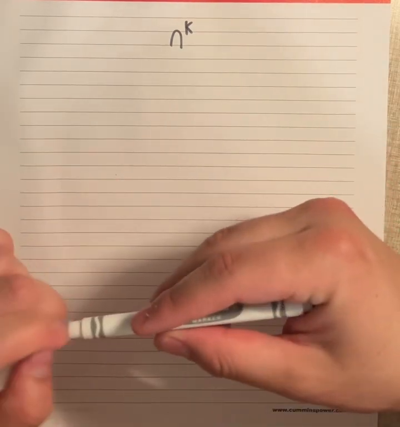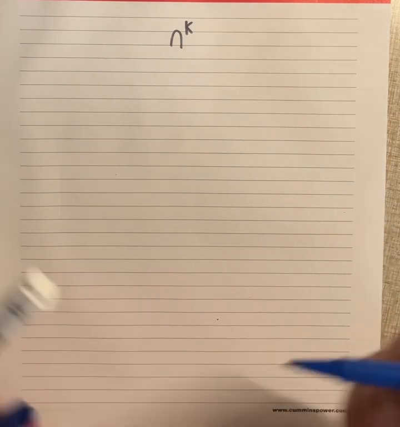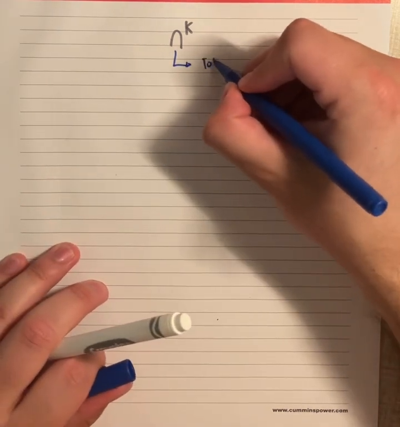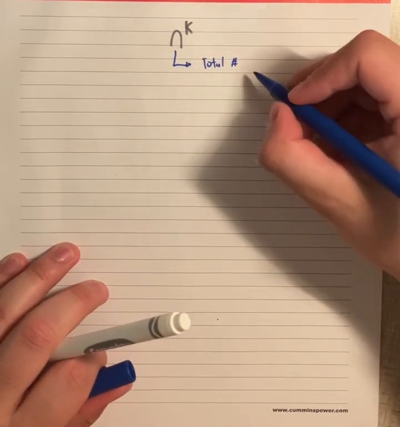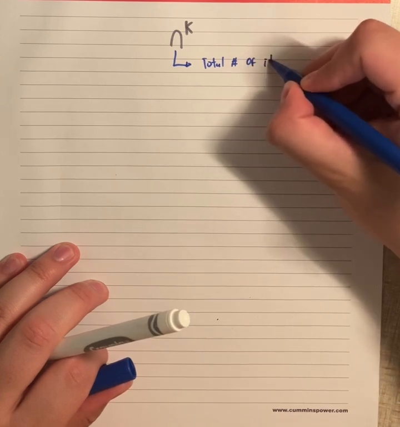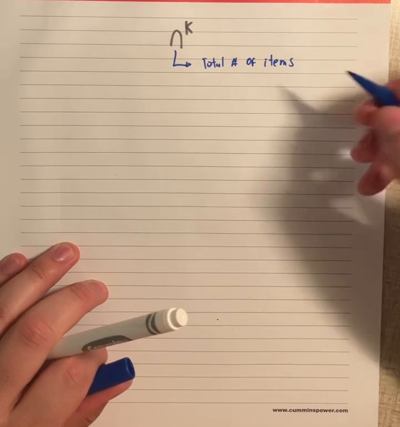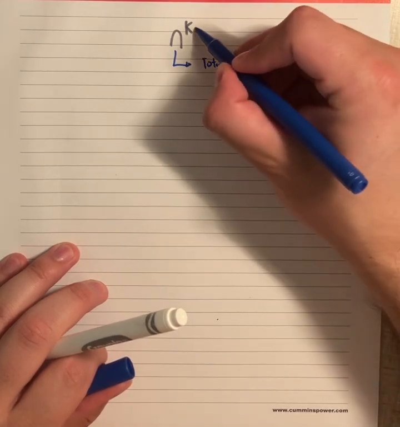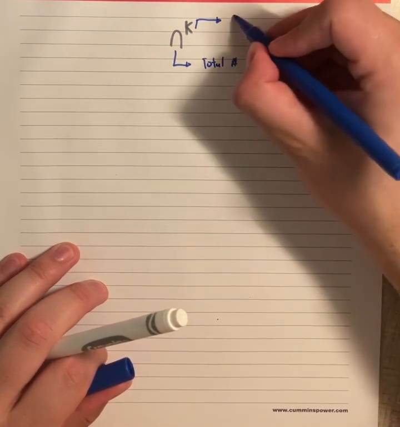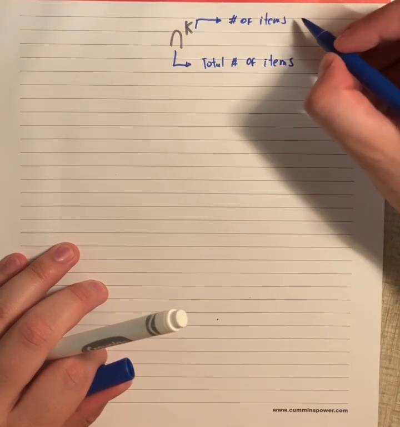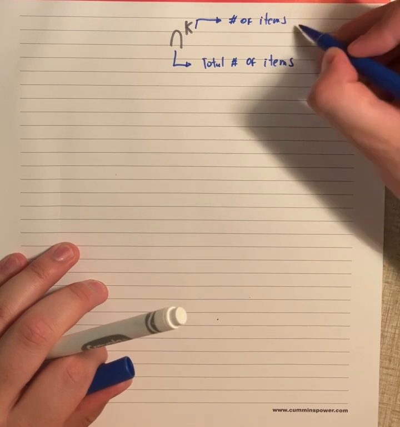The way I like to look at it, a good example is permutations. You know that n is the total number of items that you can choose from, and k is the number of items to group.